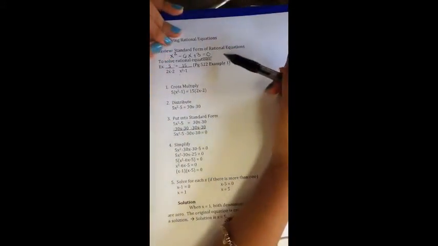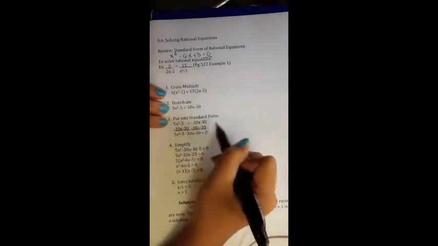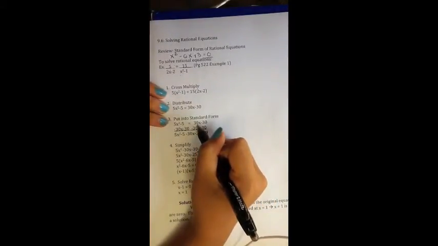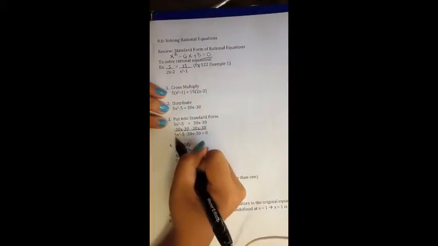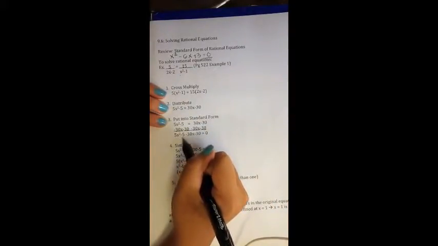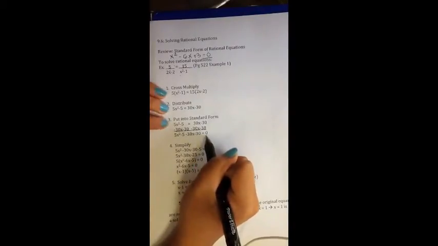Then you put it into the standard form that we reviewed at the top. It doesn't really matter which side you move, but you would move everything on one side to the other side. So to move 30x minus 30 to the side of the 5x squared minus 5, you would subtract from both sides of the equation, and you would get 5x squared minus 5 minus 30x minus 30 equals 0. So that's in your standard form.